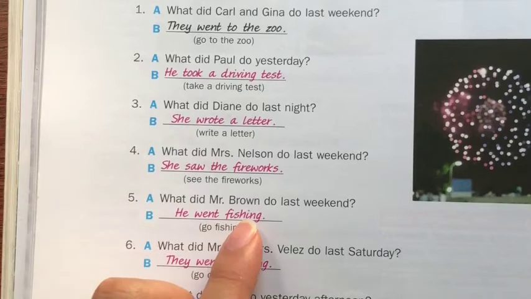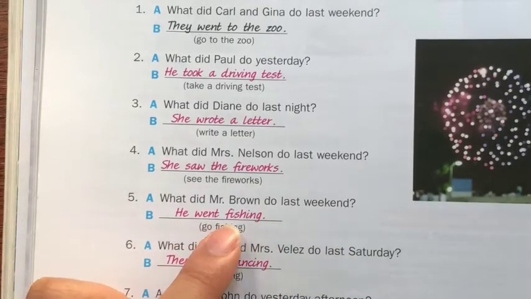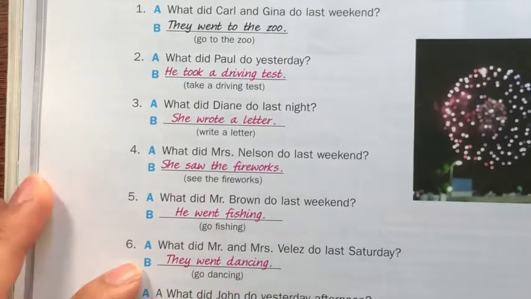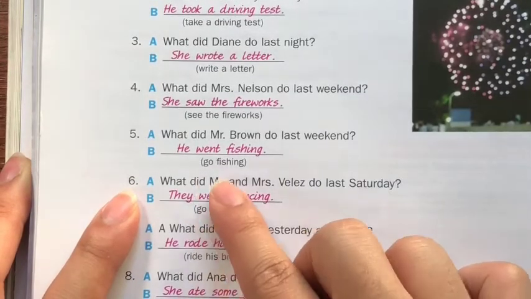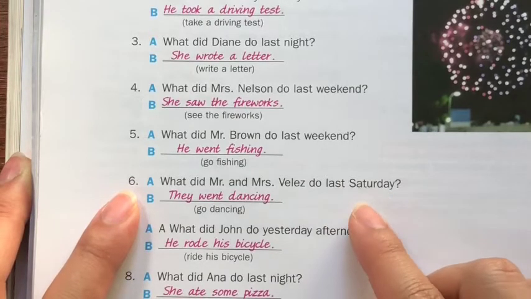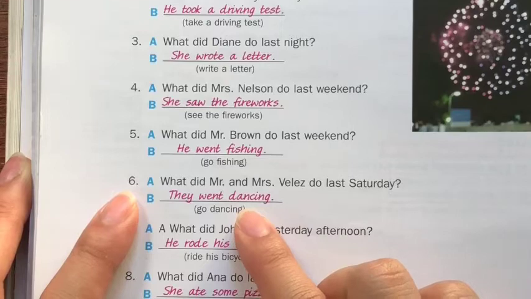What did Mr. Brown do last weekend? He went fishing. He went fishing. Number 6. What did Mr. and Mrs. Velez do last Saturday? They went dancing. They went dancing.